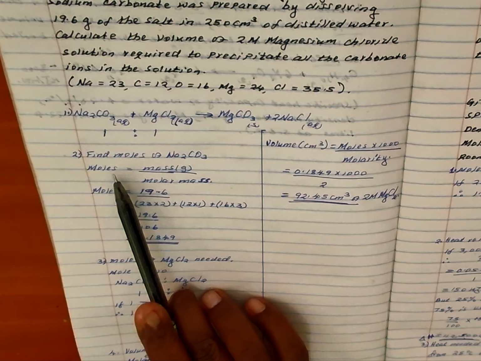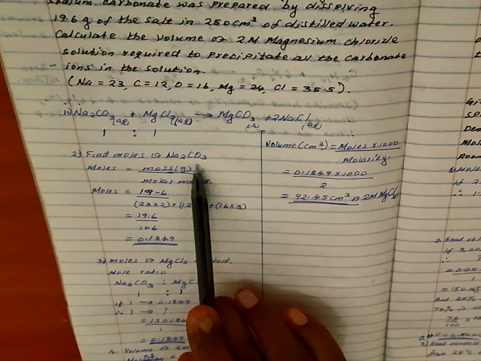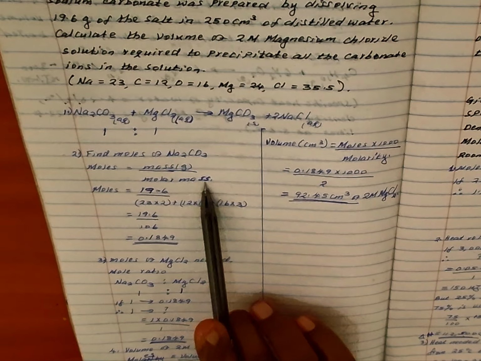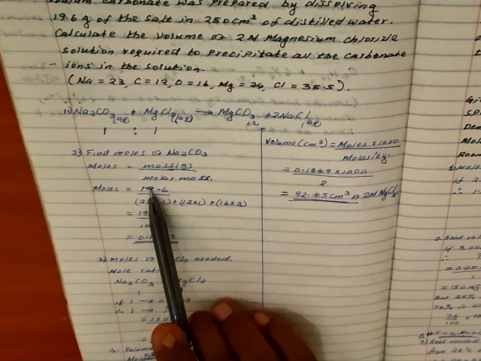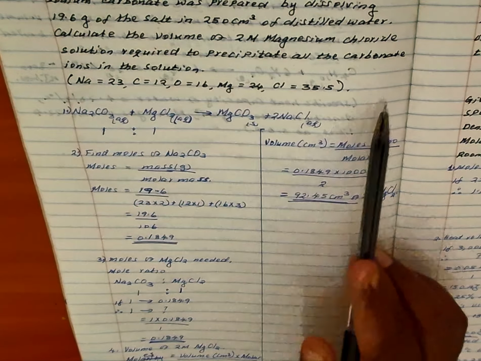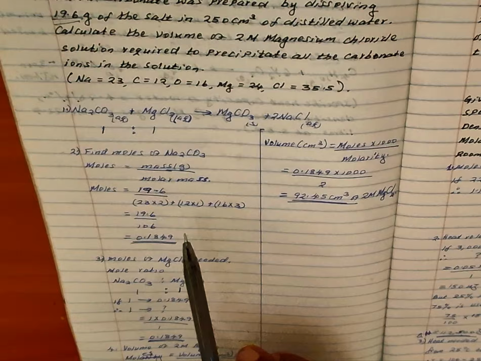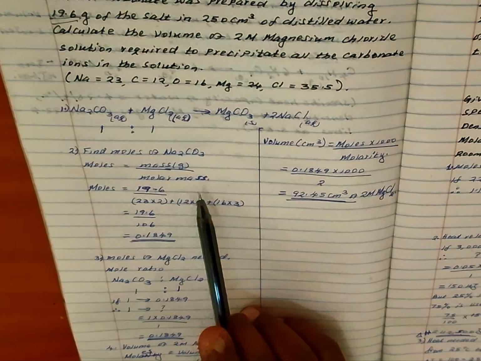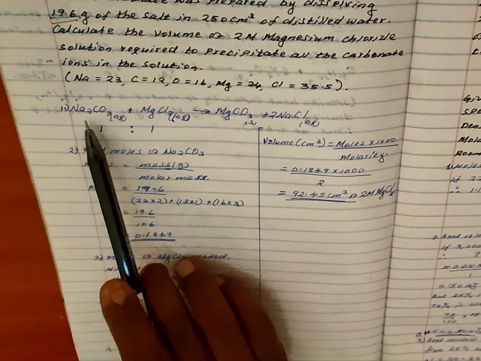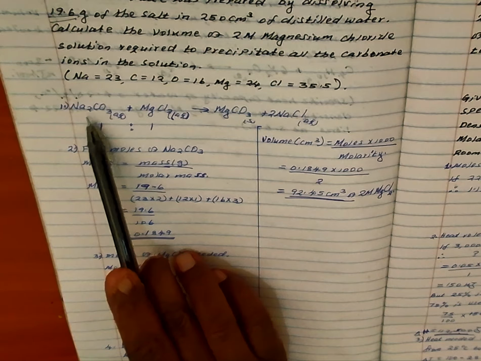Step number 2, we find the moles of sodium carbonate. Moles is equal to mass in grams divided by molar mass. So the moles will be the mass, which is 19.6, which we had up here, divided by the molar mass of sodium carbonate, which will be 23, the relative atomic mass of sodium, times 2.